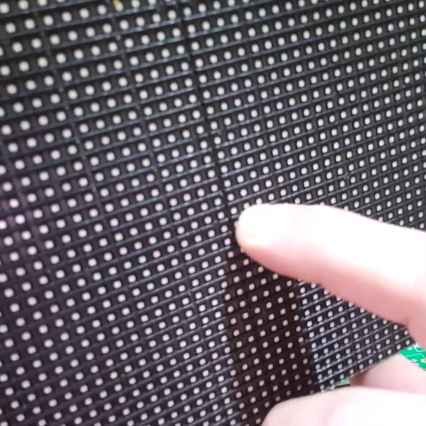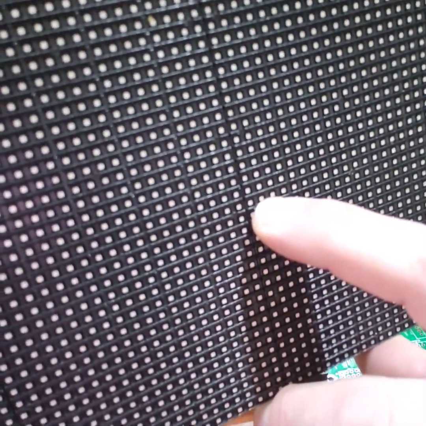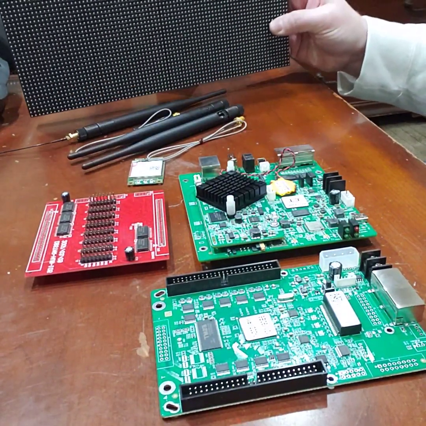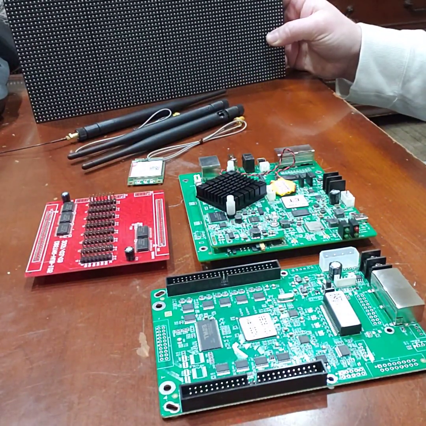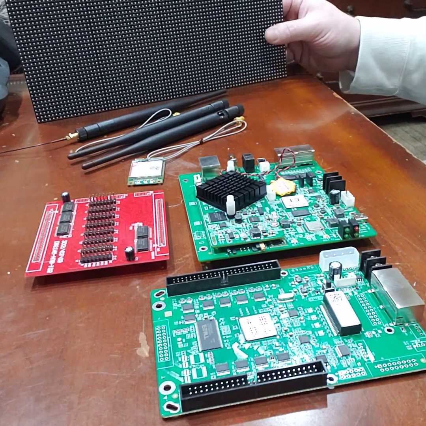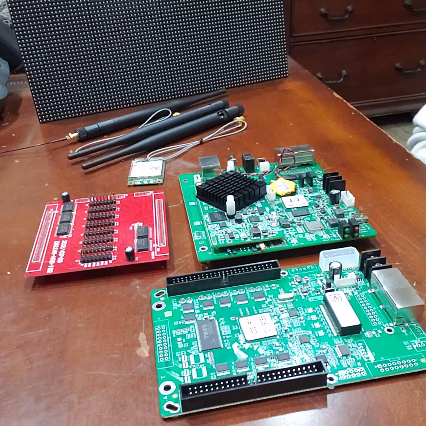Every one of these little guys, 281 trillion colors produced at 10,000 nit capability on this board. What that means is you can have full color text, graphics, video, and so on, out of this beautiful little screen right here. And obviously that's just one small component.